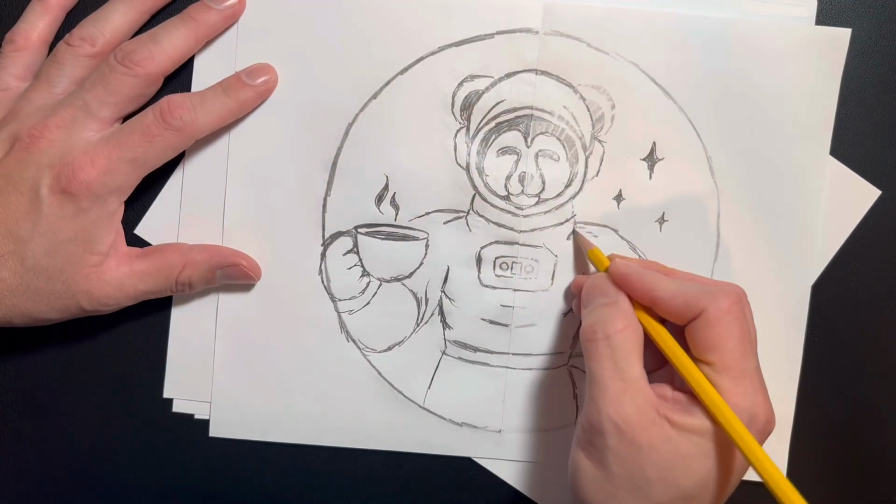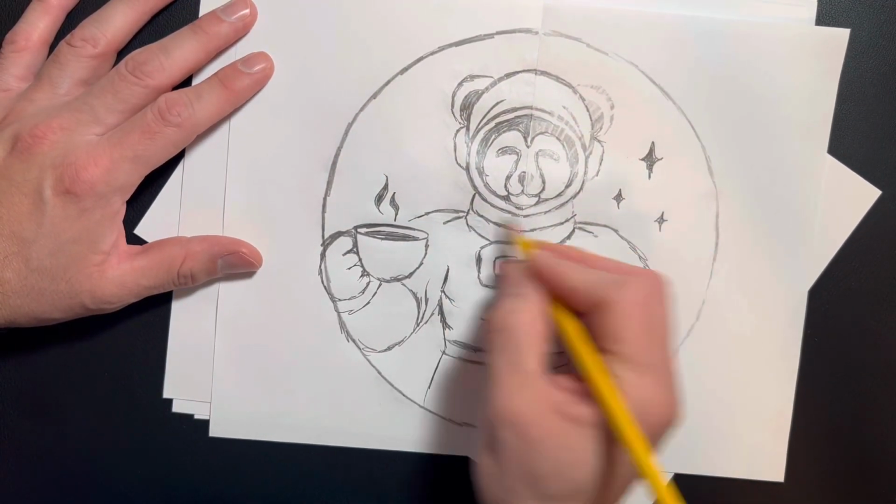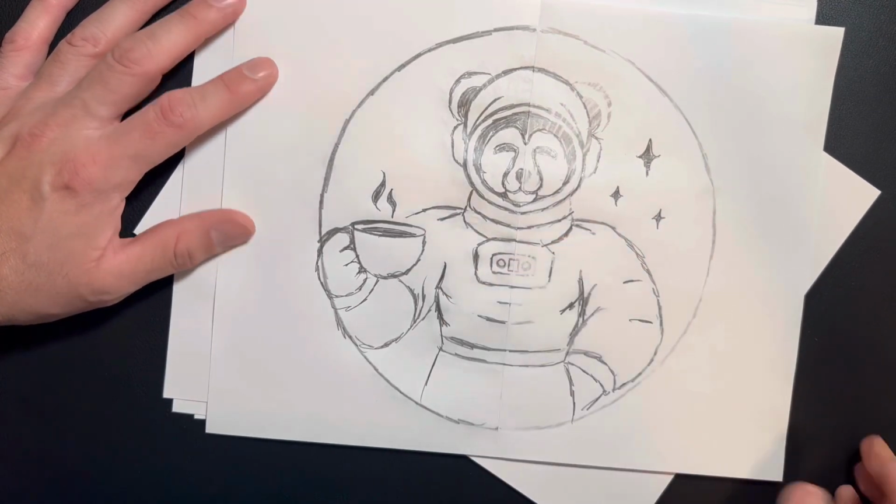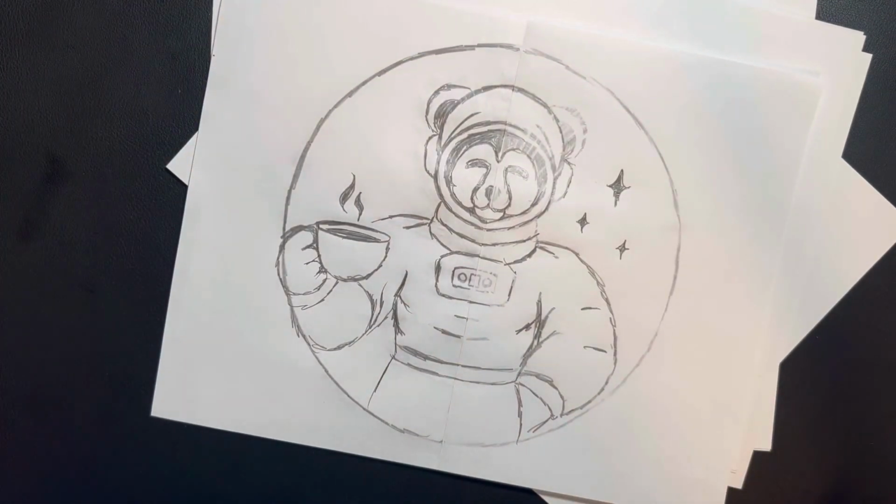And here is my final drawing. I'm pretty satisfied with the way it came out. Now all I have to do is transfer it onto a clean sheet of paper, but I'll be showing you how to do that in the next video.